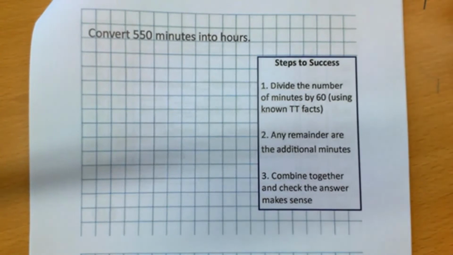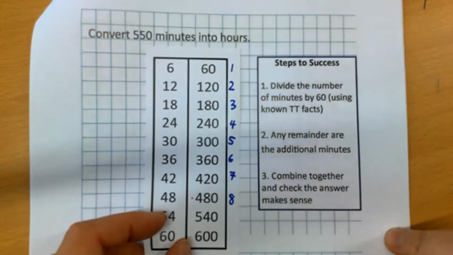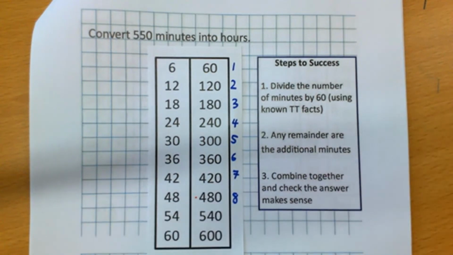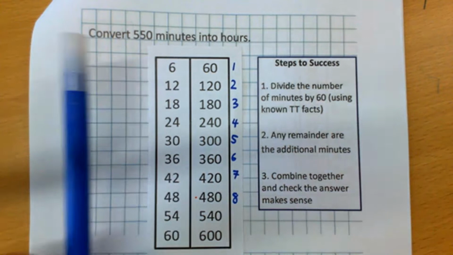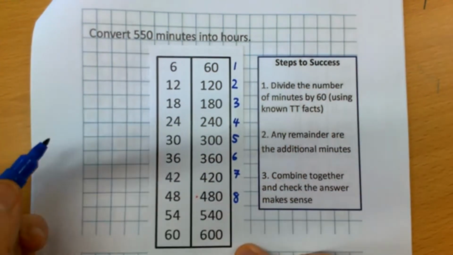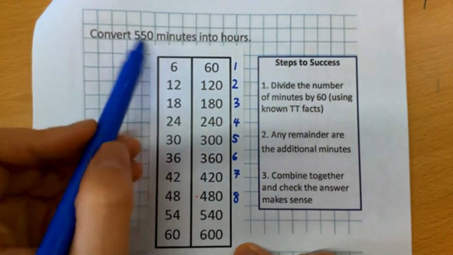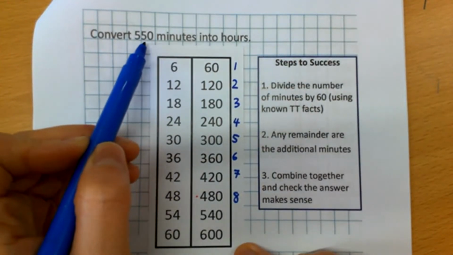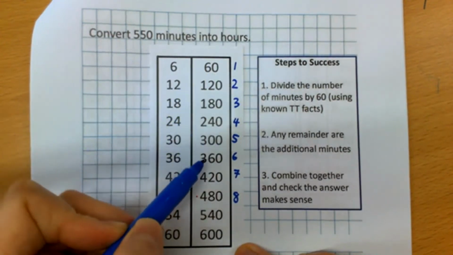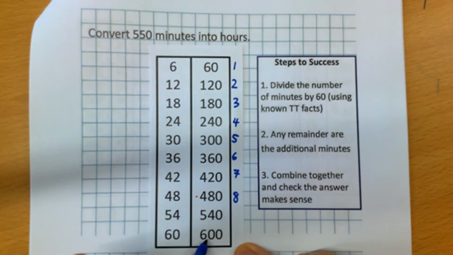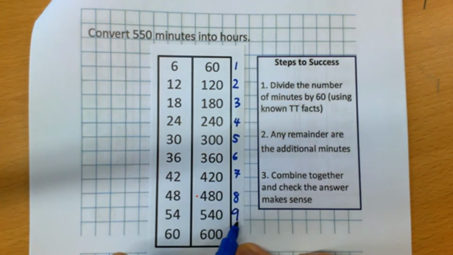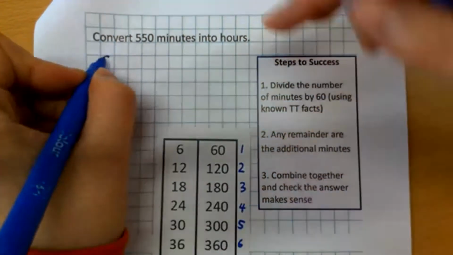Let's convert 550. So what's the first thing I'm going to do? Can you tell me? Good, I'm going to divide this number by 60 using my times table facts. Am I going to go over 550? No, I can't. So I'm going to look. Where's 550? There's 540. Well, 600 is over, so I've got to go to the one below. And I know that that's 8, so that's 9. Okay, so that's 9 hours.